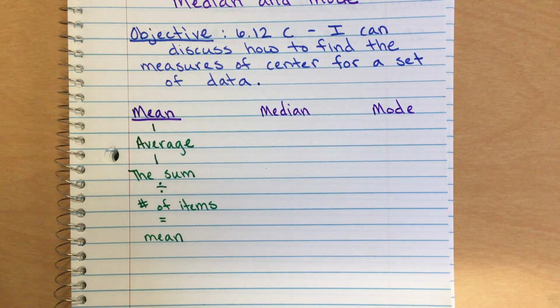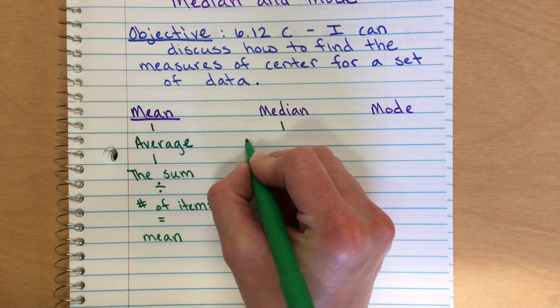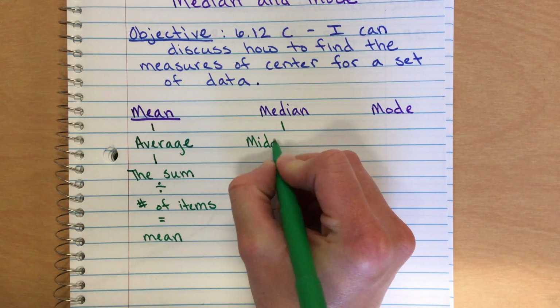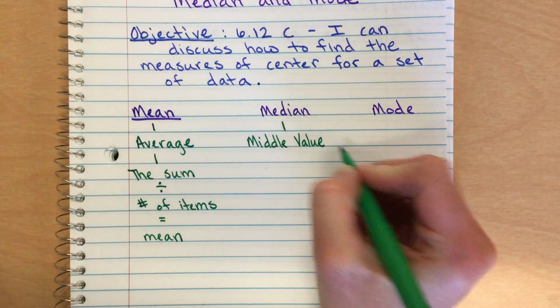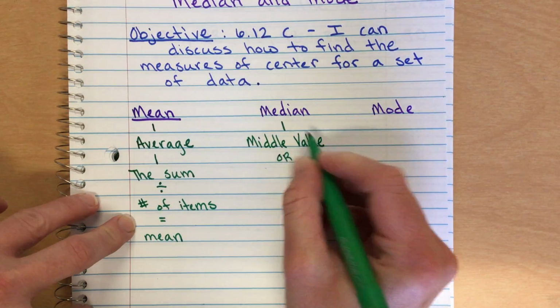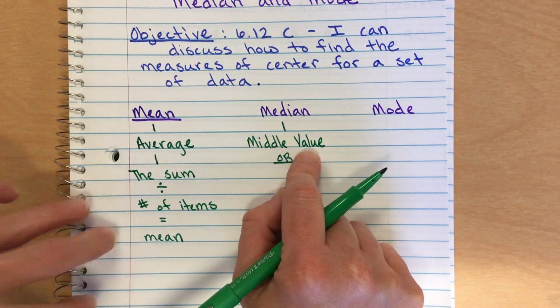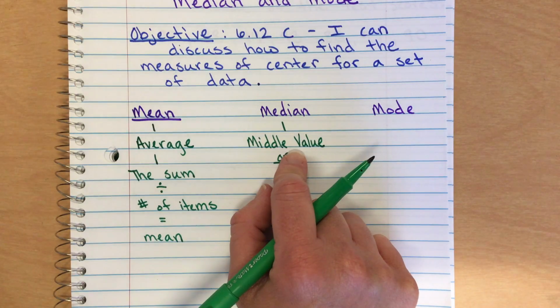When we are finding the median, that means that we're looking for the middle value. So when we say middle value, that means if we have a set of numbers, which number would be in the middle of that ordered set of data?